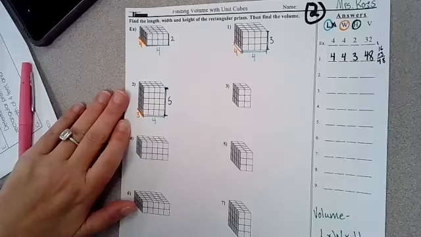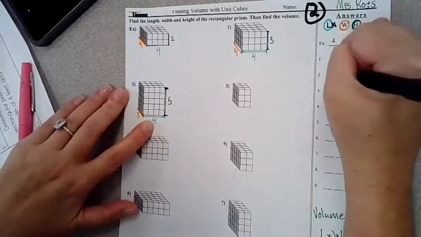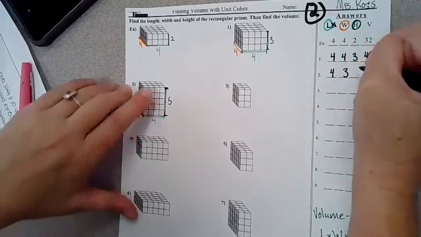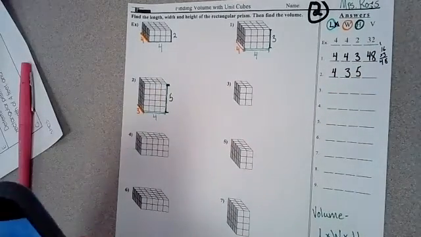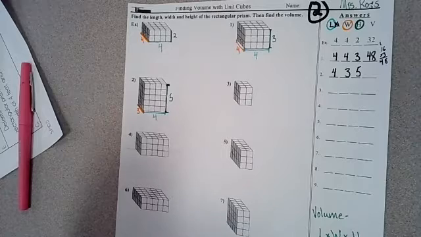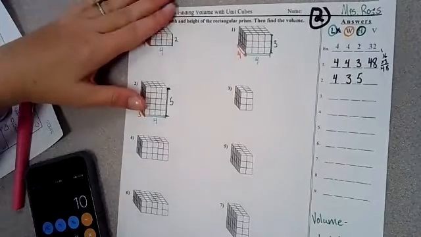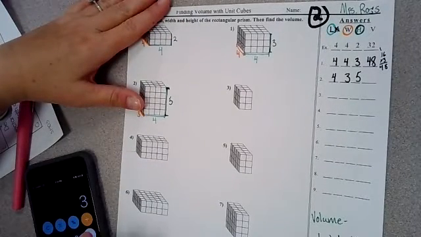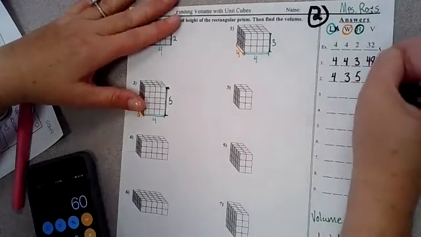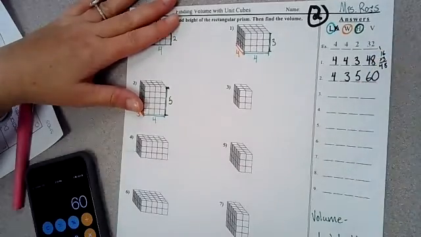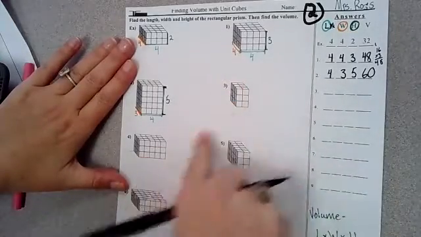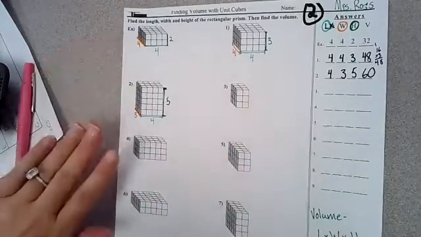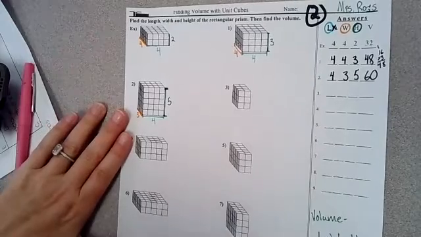Then I'm going to write down my formula. I've got 4 for the length, 3 for the width, 5 for the height: 4 times 3 times 5. I'm going to use my handy dandy calculator. Where is my calculator? Hang on a second. Okay, here we go. I've got 4 times 3 times 5 is 60. There we are. So, let's do 2 more, and then I'll have you do the rest by yourself.